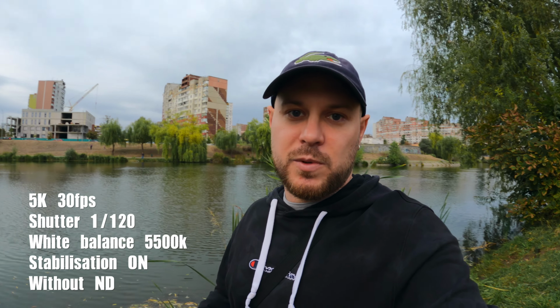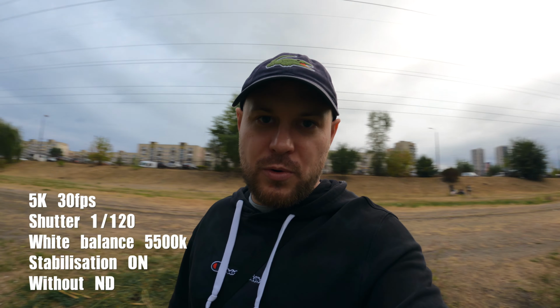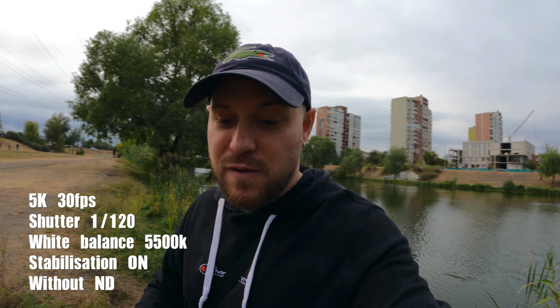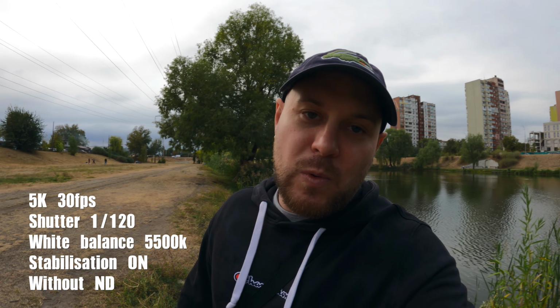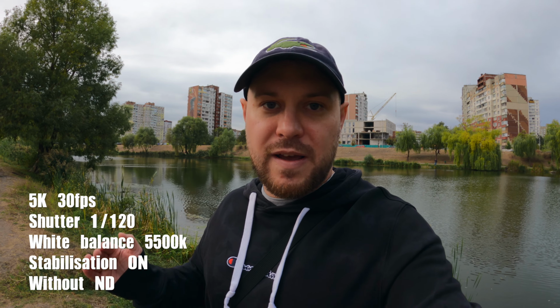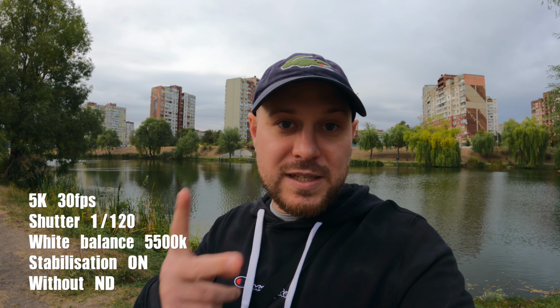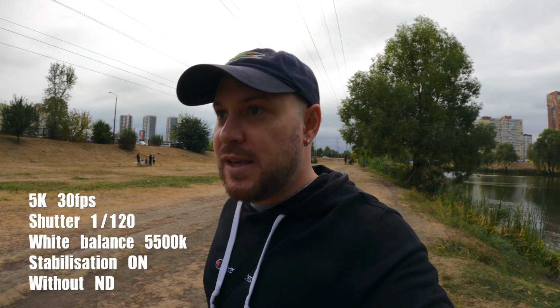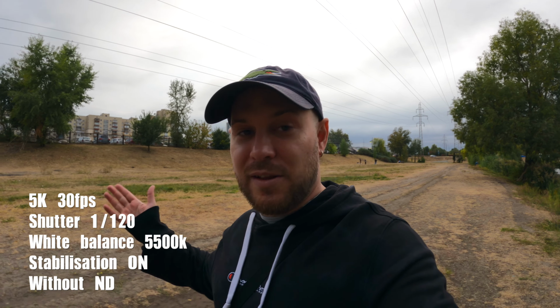You may think why, and the answer again is really simple: if we want motion blur and if we want to save our stabilization, we need to make our shutter speed 4 times higher than our FPS. Just as an example, I will now make the shutter speed twice as big as my FPS, and you will see how the stabilization works. But you'll see the stabilization will suck, because when we do 4 times higher, the stabilization works okay.